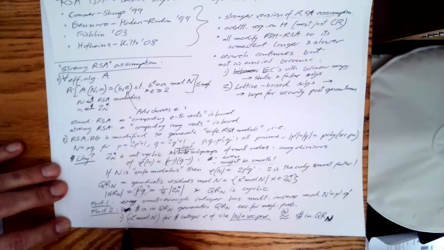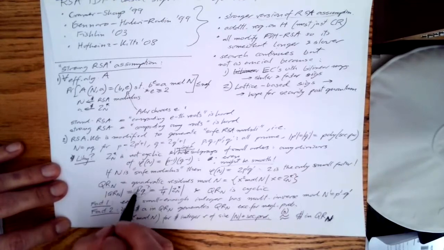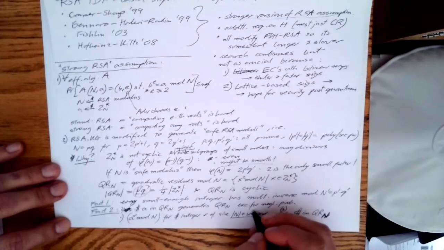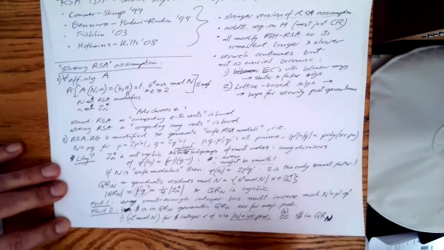If you are in QR_n, then the order is p prime q prime. So this is equivalent to a to the r modulo p prime q prime. But the integer is so long that the overhang from this modular reduction, in other words, the quotient, is itself an integer of length at least the security parameter.